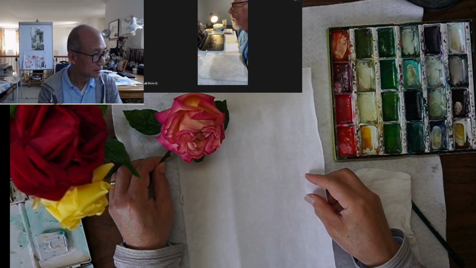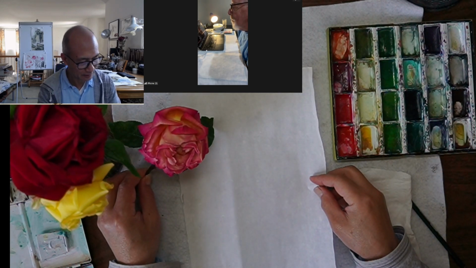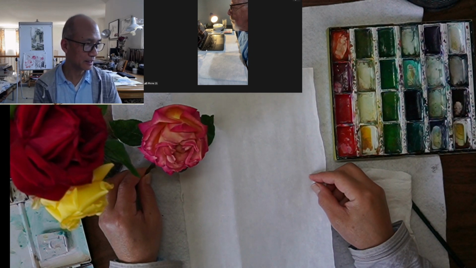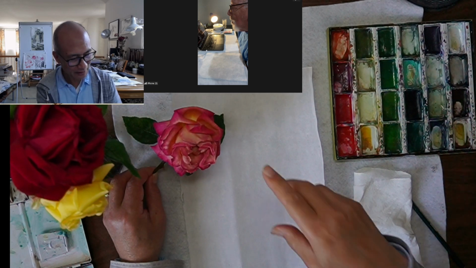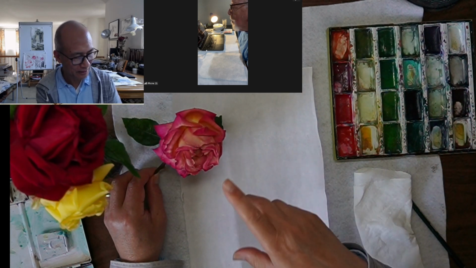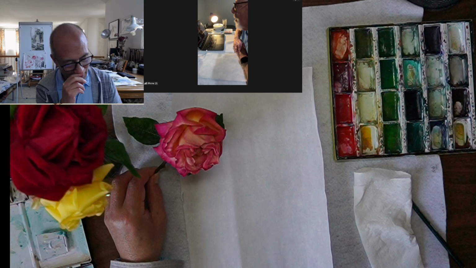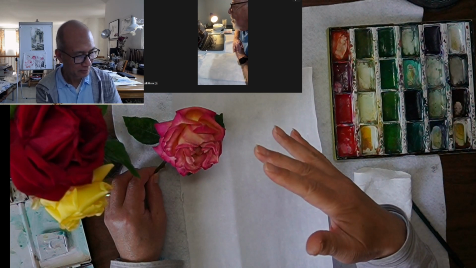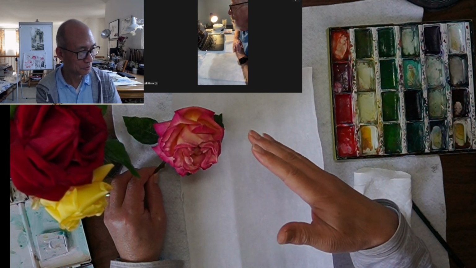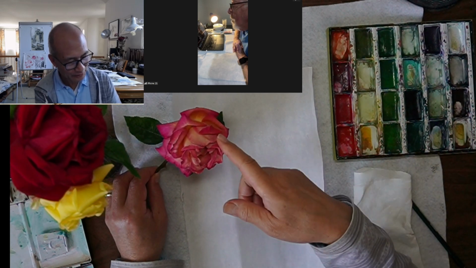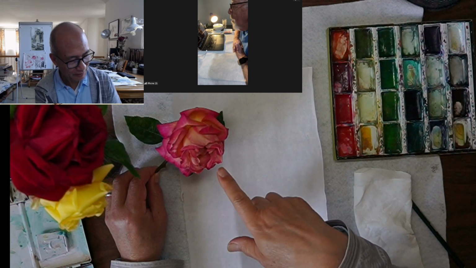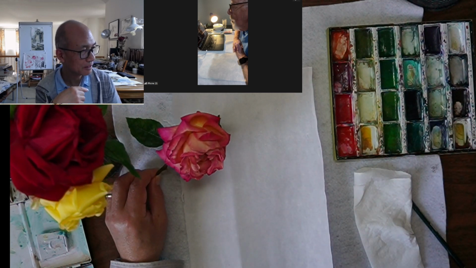So I'm going to explain to you again the approach I use, an analytical approach. Instead of copying what I see, I try to separate the petal into two steps. I paint all those curved edges first, because that's the characteristic of a rose.